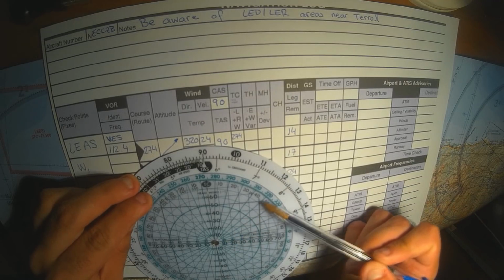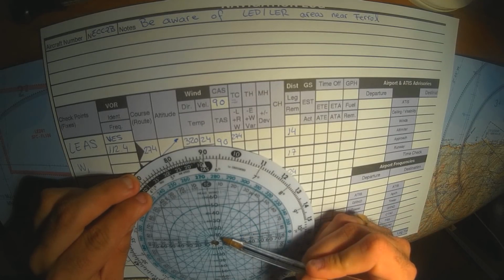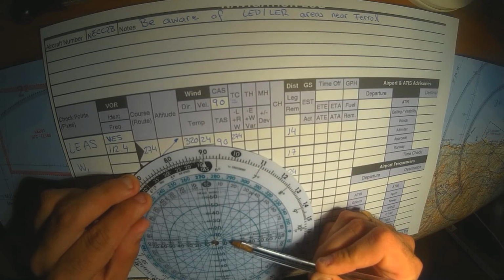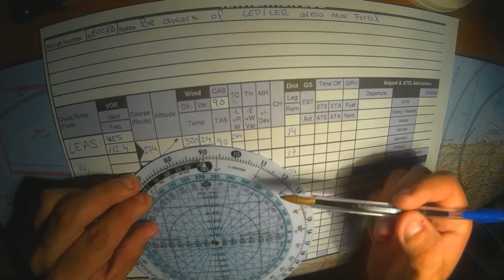The wind is blowing at 24 knots from 320, so we search for 320 and go 2 arcs and a half, departing from the center of the circle. From this point, we draw two straight lines to the perpendiculars. For the crosswind component, we check the horizontal and we cross at 17 approximately.